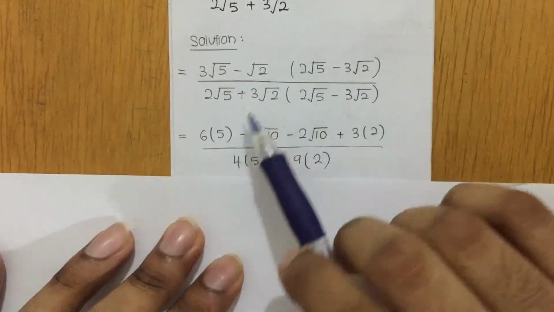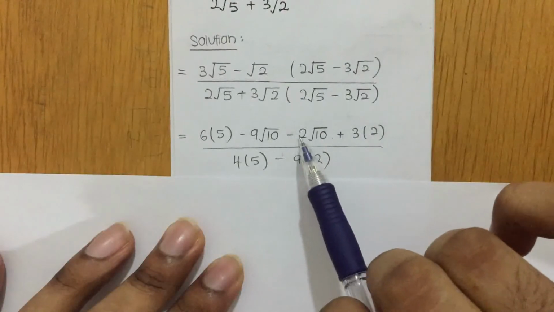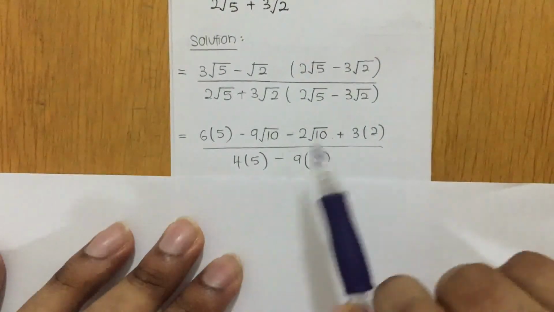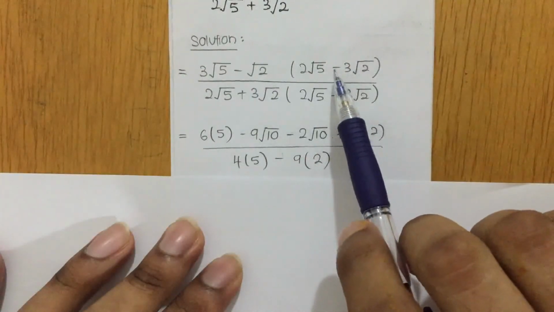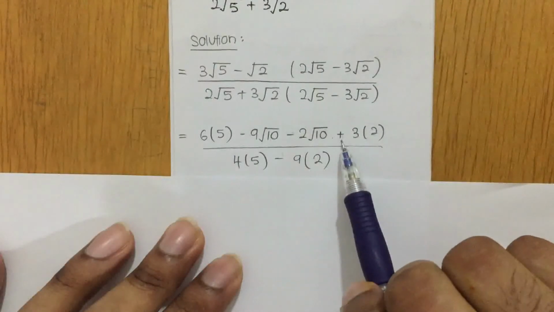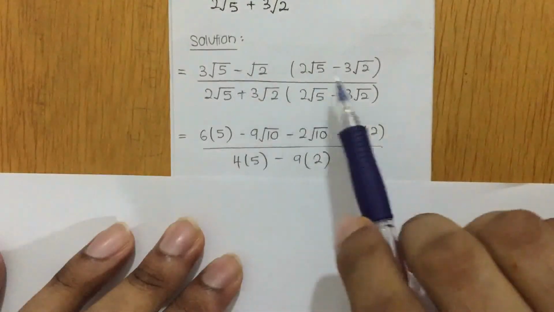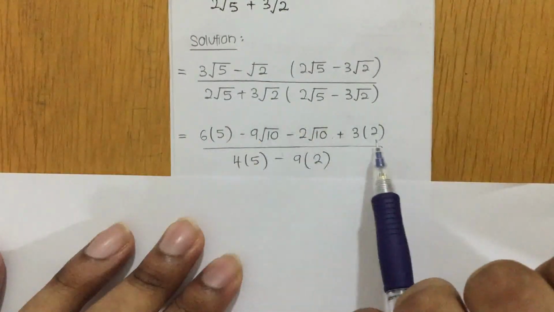As for the third one, negative surd 2 times 2 surd 5, you should get negative 2 surd 10. So this is for the third expression. Okay, as for the fourth expression, negative surd 2 times negative 3 surd 2, you should get positive 3 times 2, since your negative will become positive. Okay, so that is for the numerator, guys.